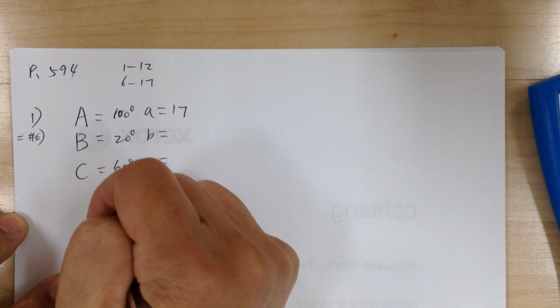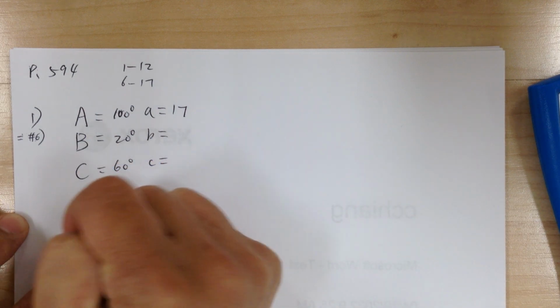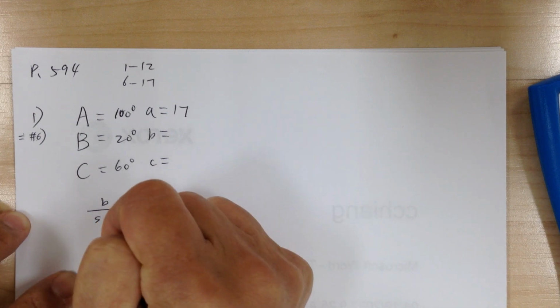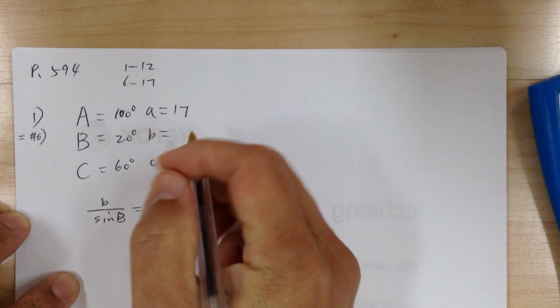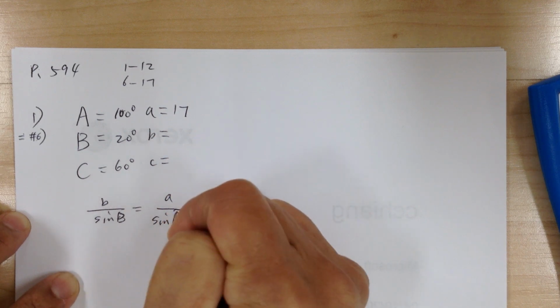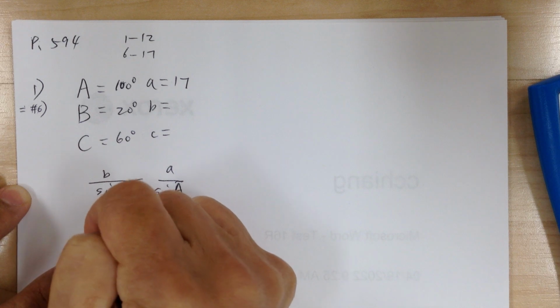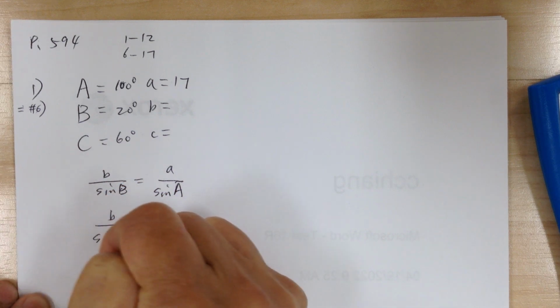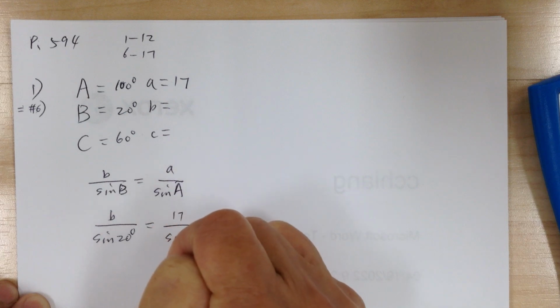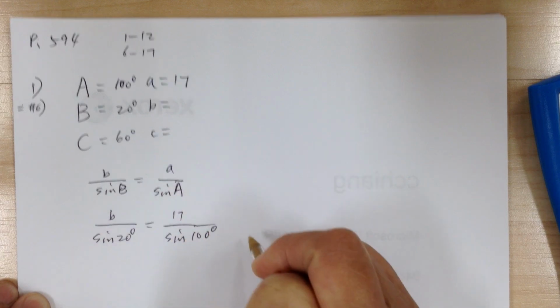Use law of sines: B over sine B equals A over sine A, since A is the one you know. Substitute everything in: B over sine of 20 degrees equals 17 over sine of 100 degrees.